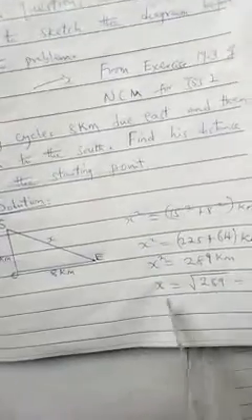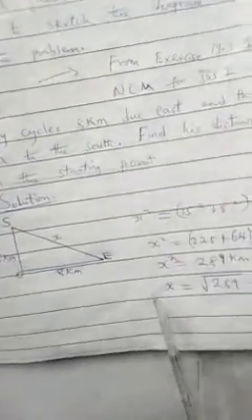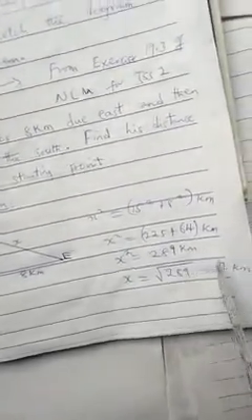So your s square will be equal to 15 square plus 8 square. 15 square is 225, 8 square is 64. 225 plus 64 will give you 289. S will be equal to the square root of 289, which is 17 kilometers.